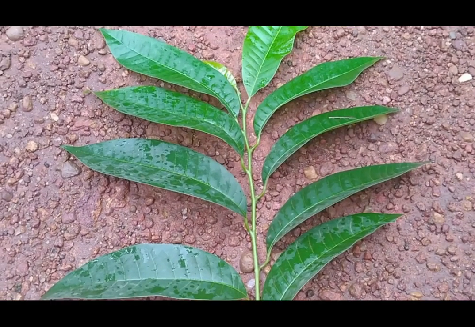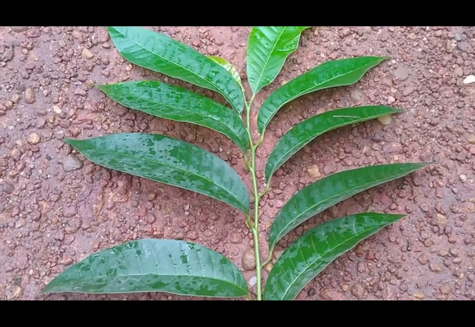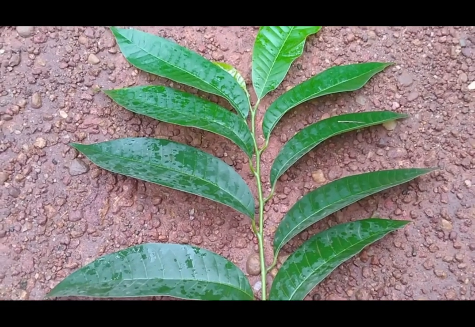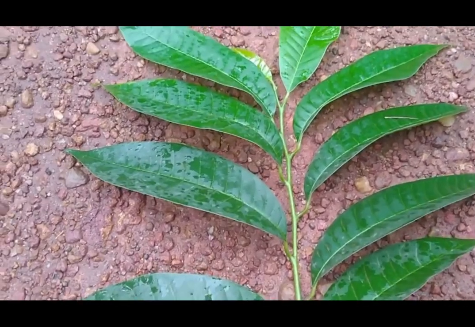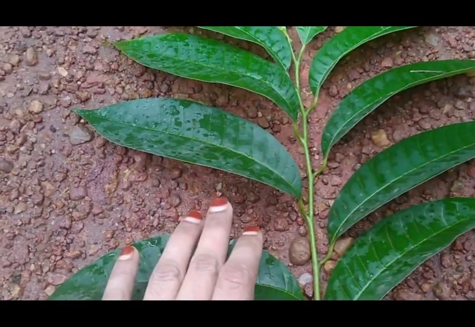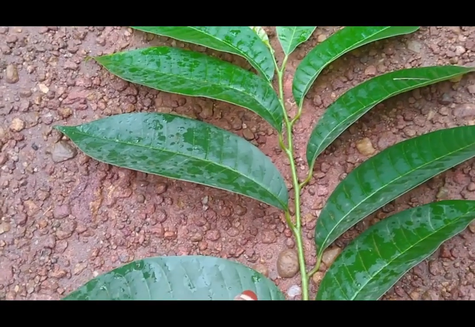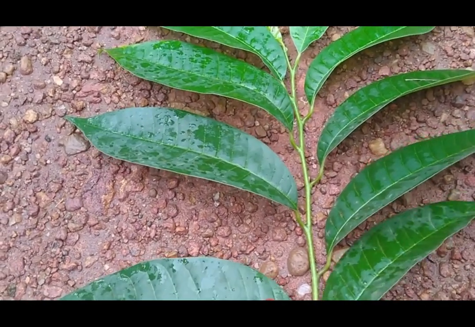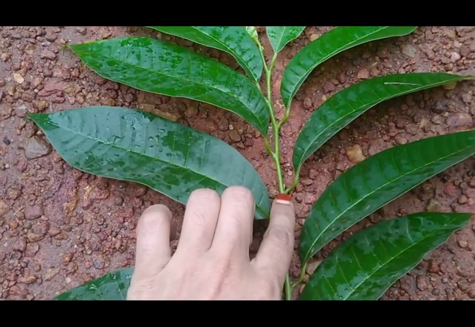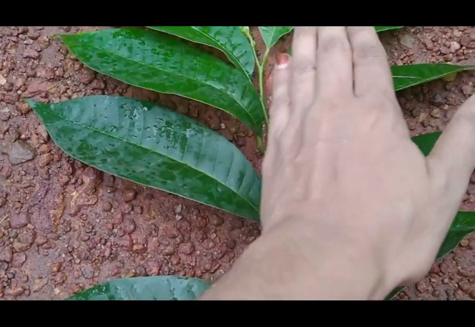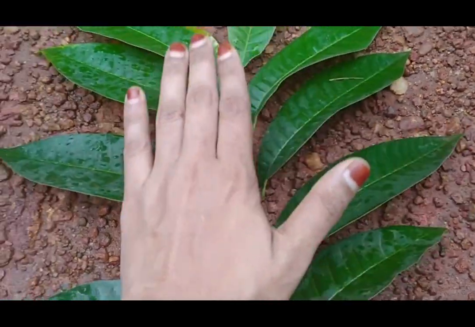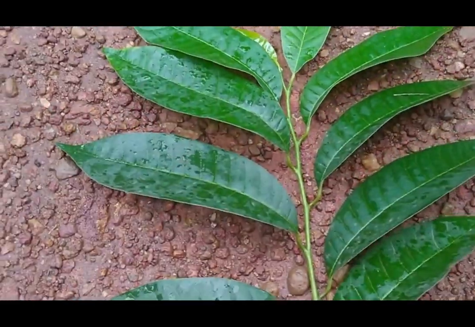This is Annona squamosa plant. This is an example for disticus alternate phyllotaxy. Here leaves are alternate. You can see alternate leaves and they are arranged in two vertical rows on two sides of stem. They are arranged one towards this side and one towards this side.